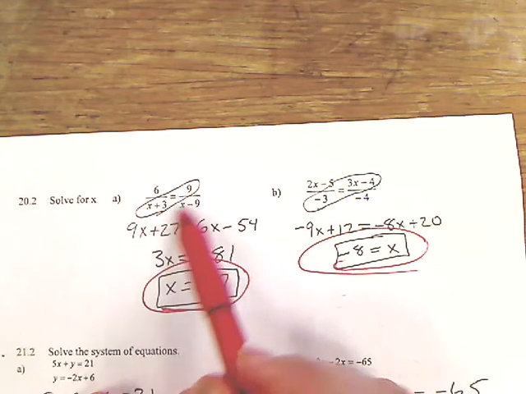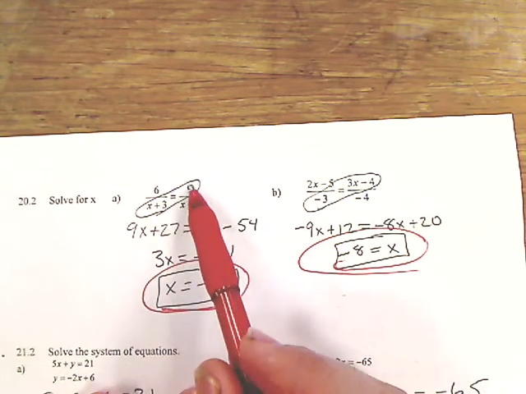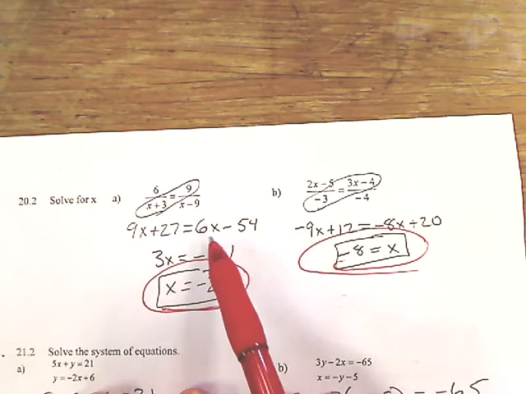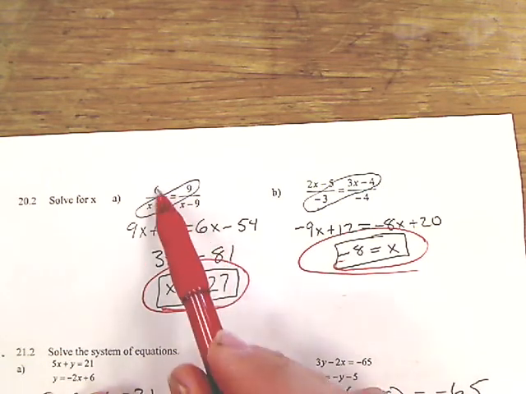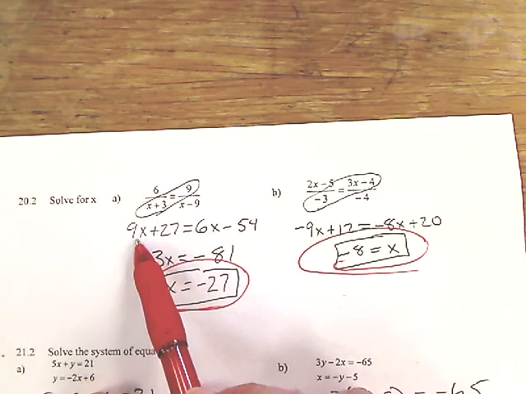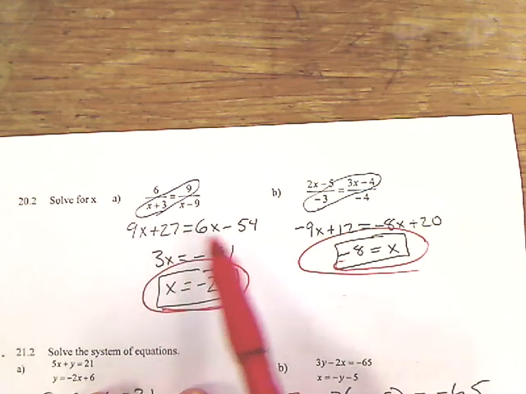A little butterfly or cross multiplication. So that's 9 times x. 9 times 3. Boom. 6 times x. 6 times negative 9. Subtract 6x from each side. Subtract 27 from each side.